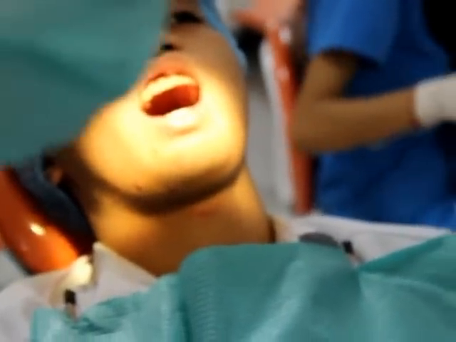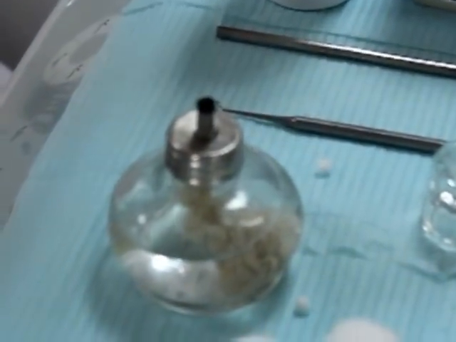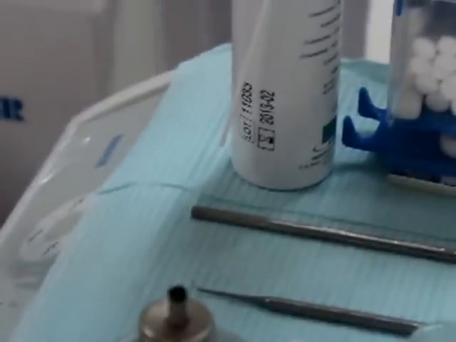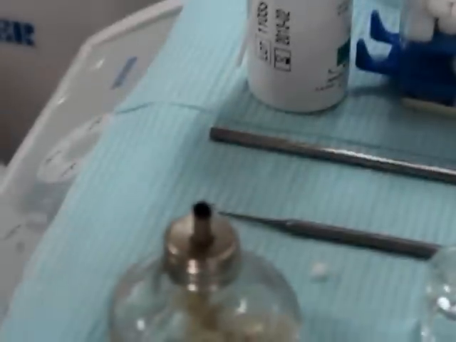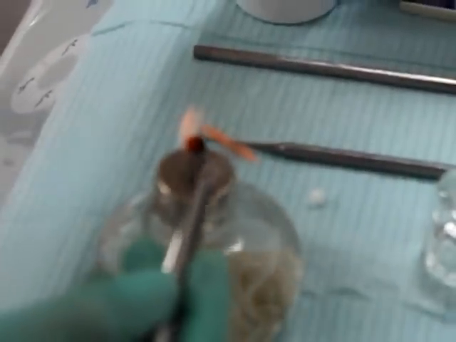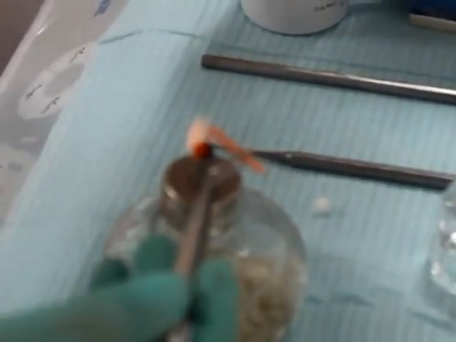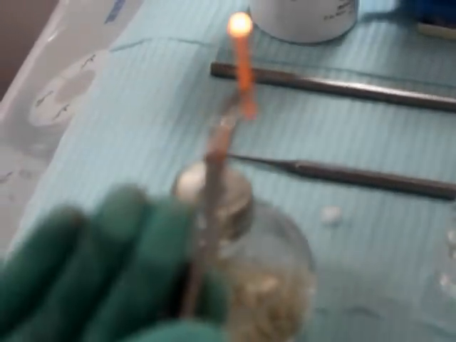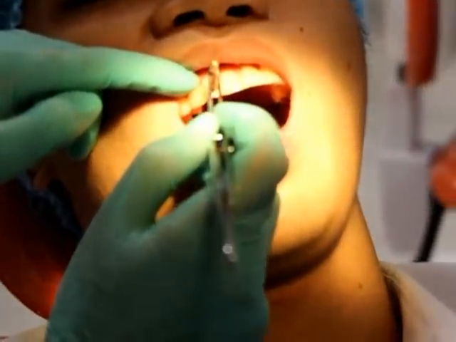Okay, and then this is how to heat the gutta-percha. Now I'll make a Christmas tree. Hanging up. Okay, heat it. Fix the edges. Oh, it's burned. That's how it is. And the contralateral.